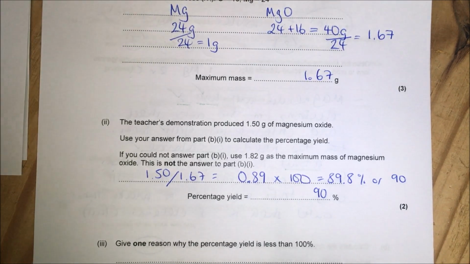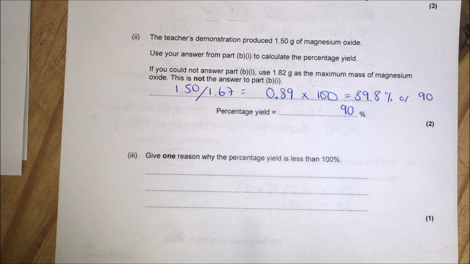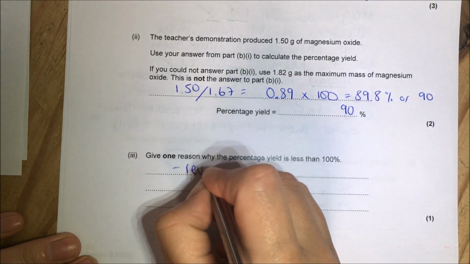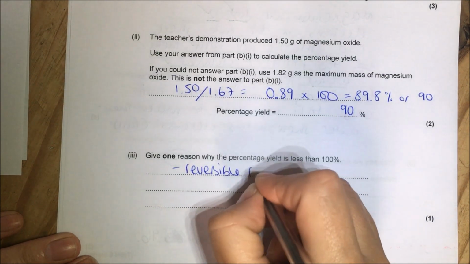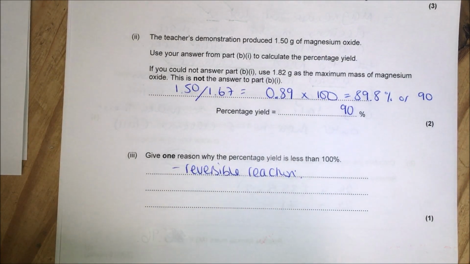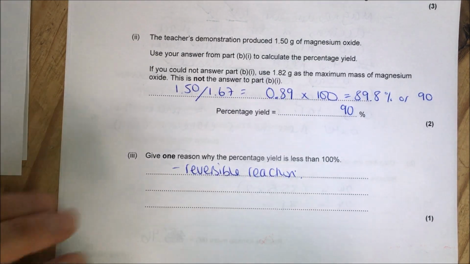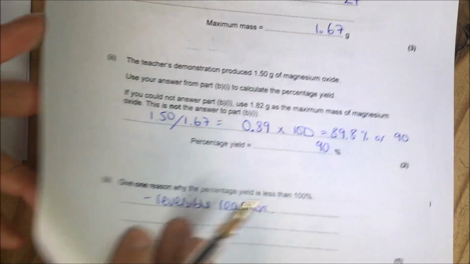Okay. Then it says, give one reason why the percentage yield is less than 100%. Well, we've talked through these, so we could say that it was a reversible reaction, would have been absolutely fine, as the answer there. We could also have said that some of the magnesium oxide may have been left in the tube, or it might have been lost. We could also have said we had a different or unexpected reaction that we didn't know we were going to get. Okay, so several different answers we could have had to that one. Okay, on to the next question.